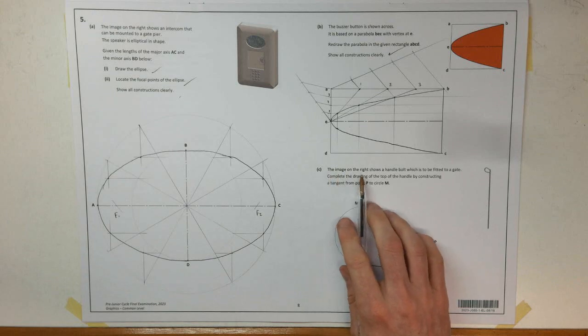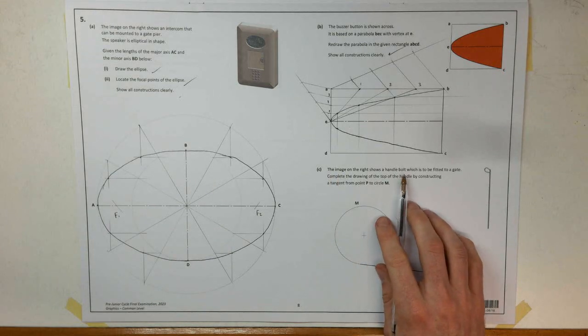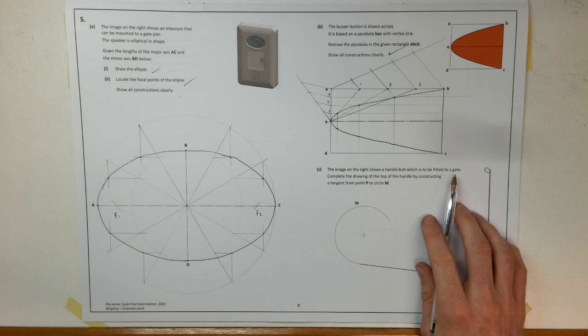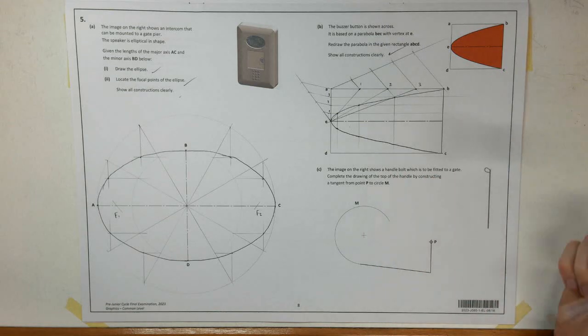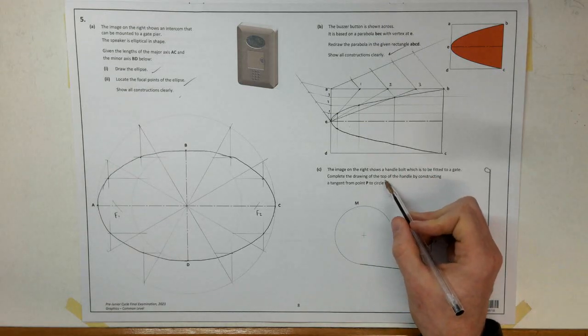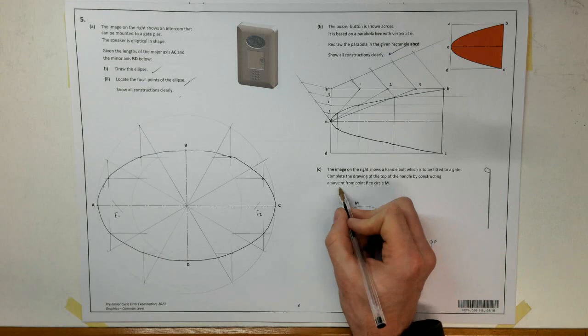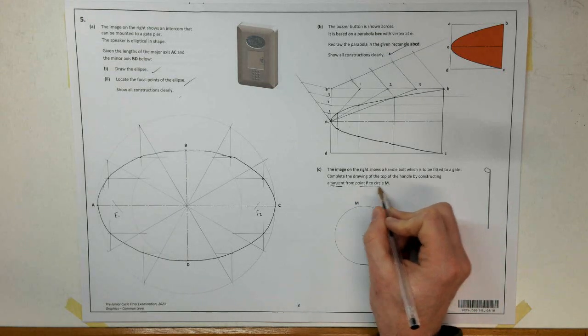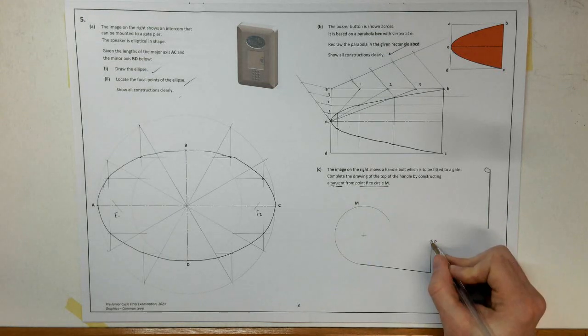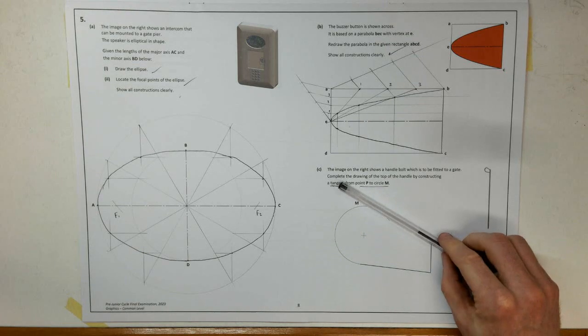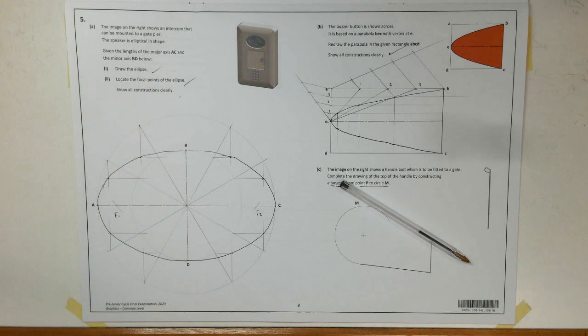Then the image on the right shows a handle bolt which is often fitted in a gate, for sticking into the ground. Complete the drawing of the top of the handle by constructing a tangent from point P to circle M. So from point P to circle M, we're going to end up getting a tangent like that.